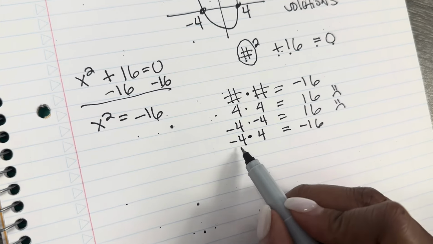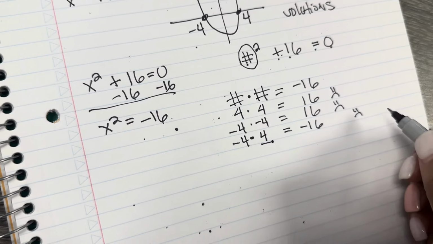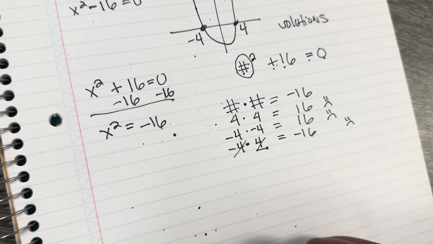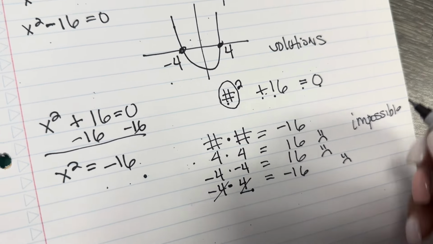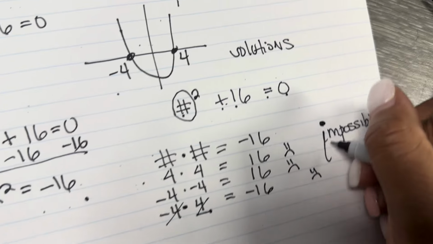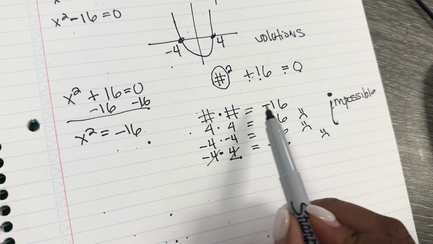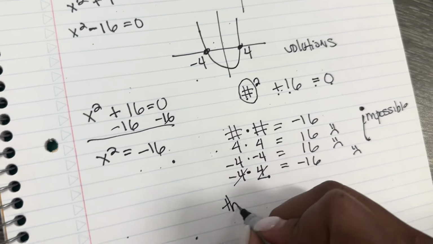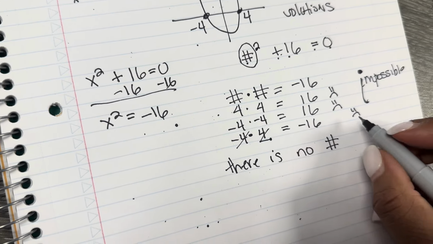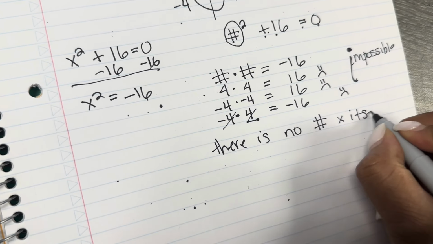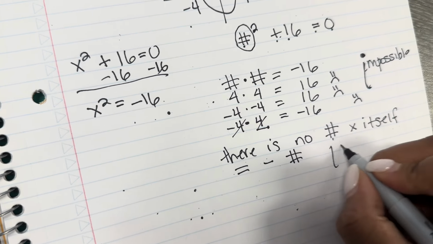Oh, no, these are not doubles. These are different numbers. So, oh, never mind. Not doubles. So it's impossible. There are no numbers, none, no numbers that if you multiply it to itself will give you a negative number. So write that down. There is no number in the universe. There's no number times itself, right? That will equal a negative number. It is impossible.